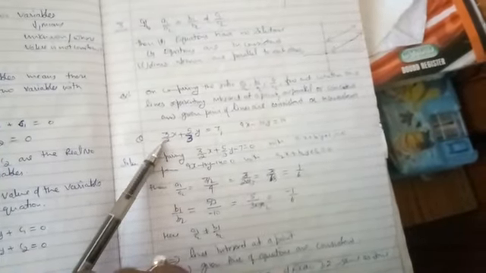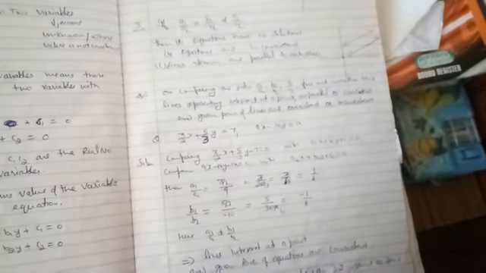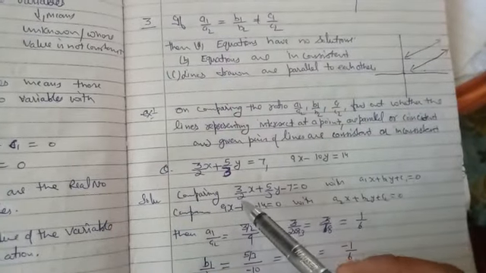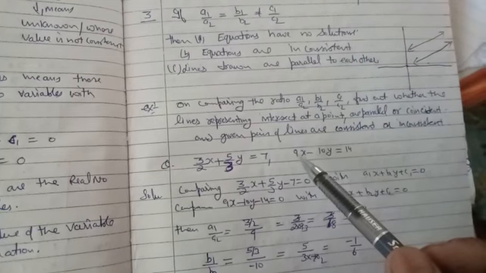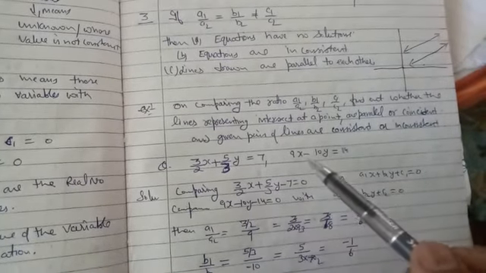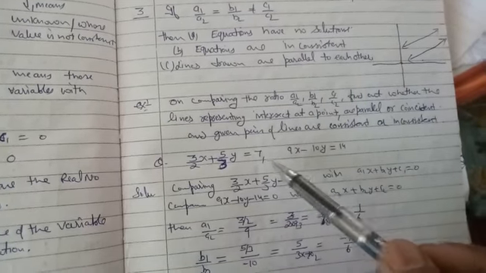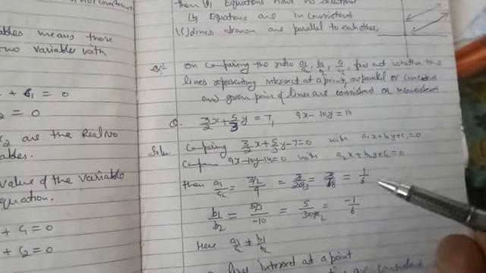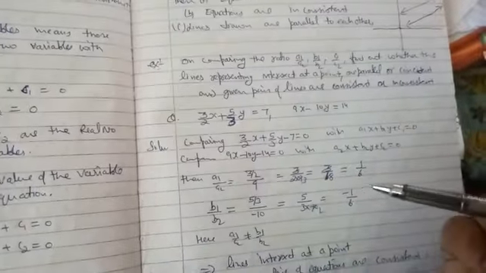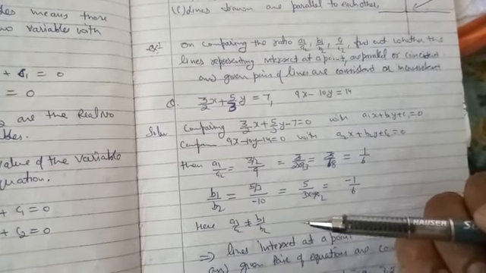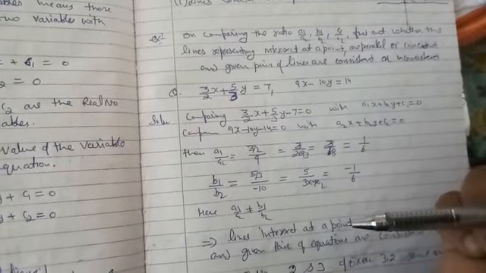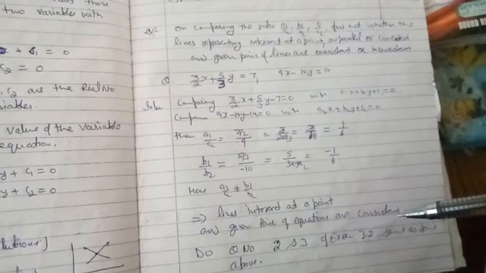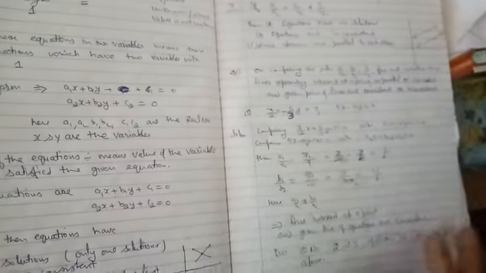From here we can see that a1 is 3 upon 2, a2 is 9, b1 is 5 upon 3, b2 is minus 10, c1 is minus 7, and c2 is minus 40. When we find the ratios, a1 upon a2 is 1 upon 6, and b1 upon b2 is minus 1 upon 6. Then a1 upon a2 is not equal to b1 upon b2. It means the lines intersect at 1 point, and the given pair of equations is consistent. So in this way we can do the questions.